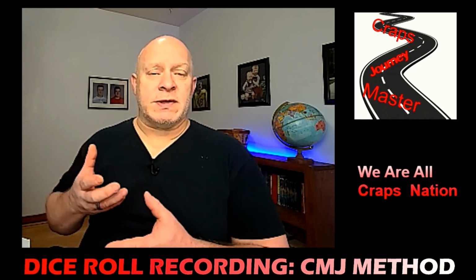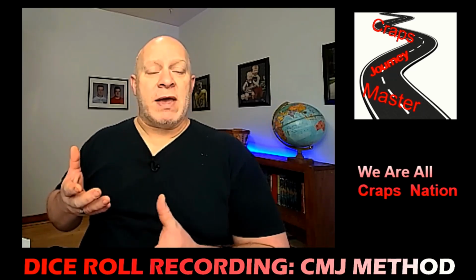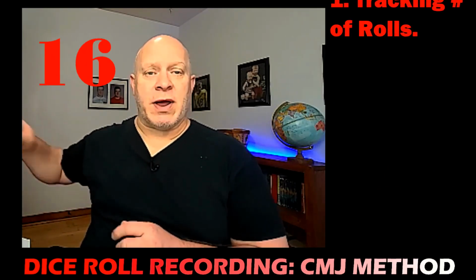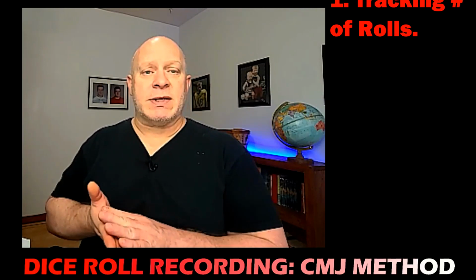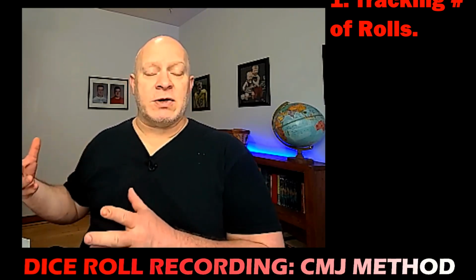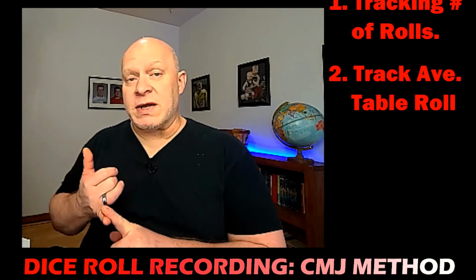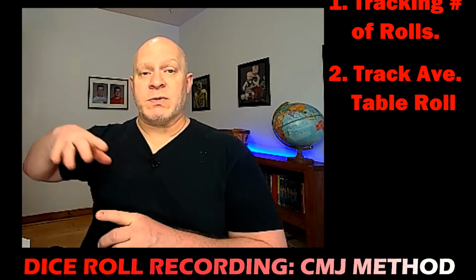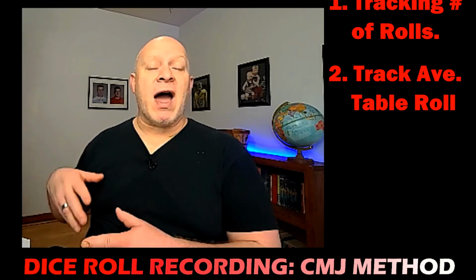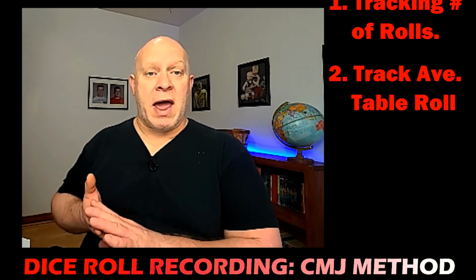Like I said, this is going to be the simplest strategy that I present, and it's in its purest form. Basically what we're doing is tracking the number of rolls that each shooter has. The reason we're doing this is that way you know where you should be in the strategy that you're following. Also, you're able to track the number of average rolls that the table is putting out. So if it's a cold table, chances are your rolls will be 3, 4, 5, maybe even 6 at the most per shooter on average.